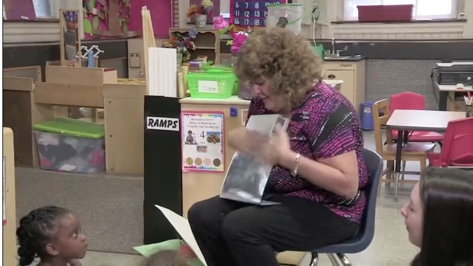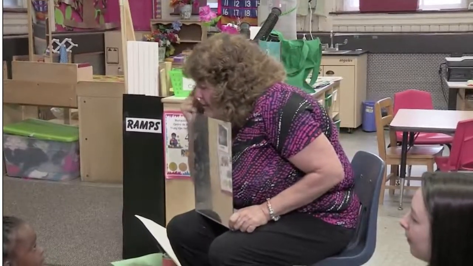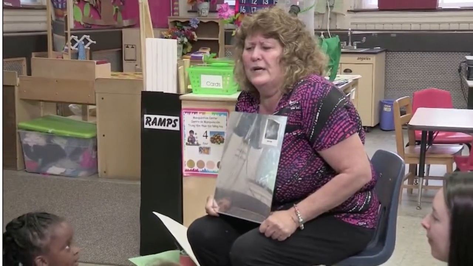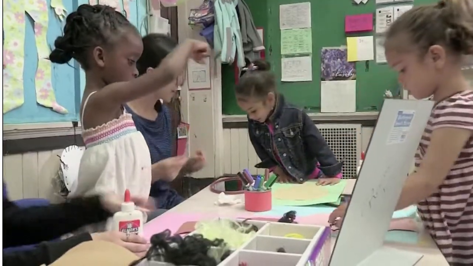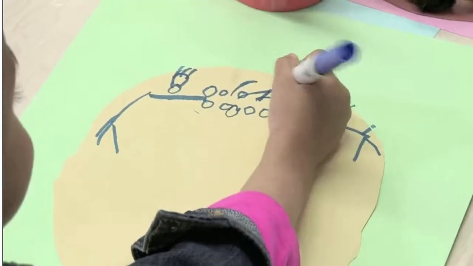I'm going to have you look in the mirror and see what you see. I want you to look very closely. Check out your eyes and see if they're brown or black or green. Find some markers. One of the ways that I help children recognize their sameness and differences is to have them look in the mirror and draw what they see.